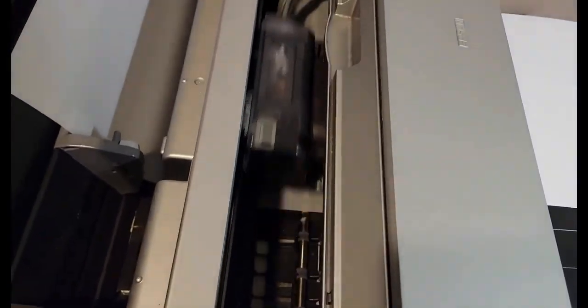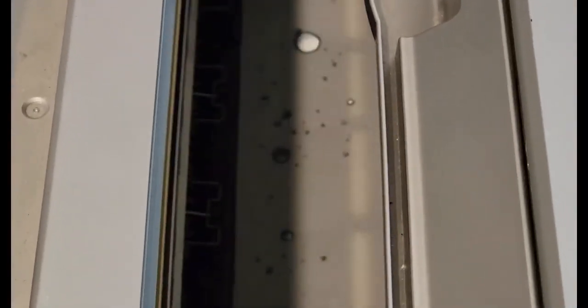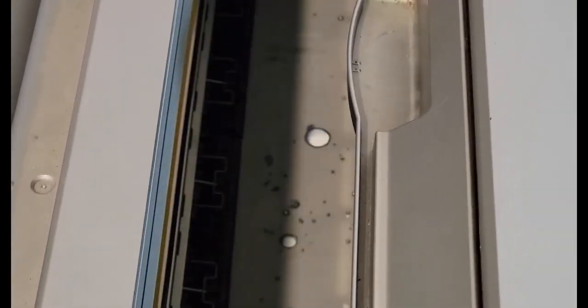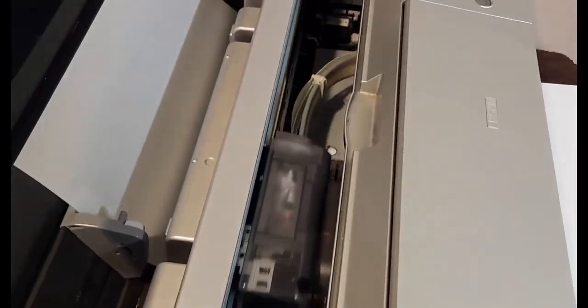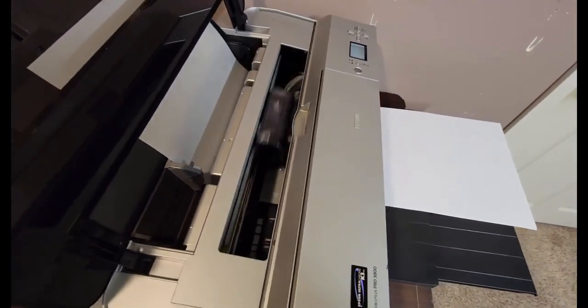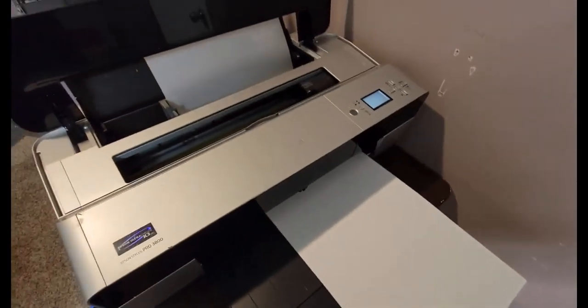Okay, so you can see now, zoom in a bit, how it's printing the color first, and then it applies the white after it does the color. So when it's going through, it's putting the color down and then the white. So we'll show you guys when this print comes out a little bit further, and you can see it looks like the way I was showing you. We previewed it in the video.